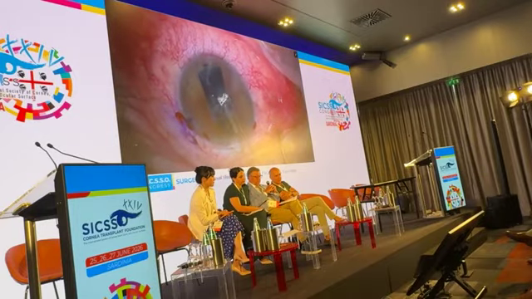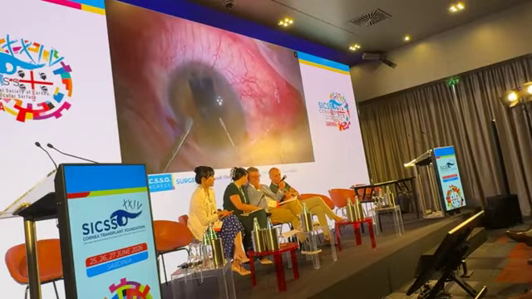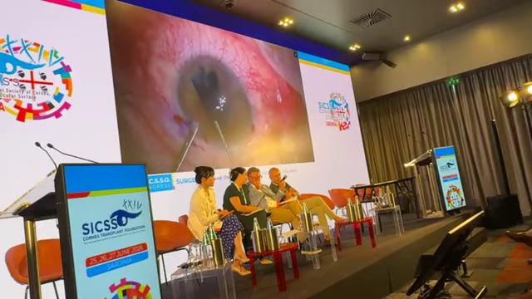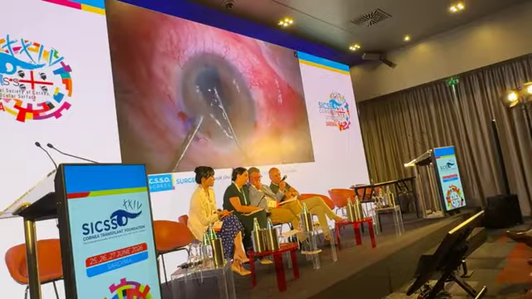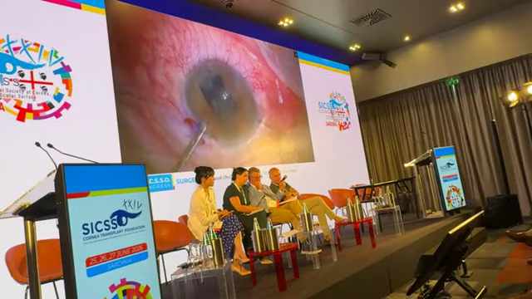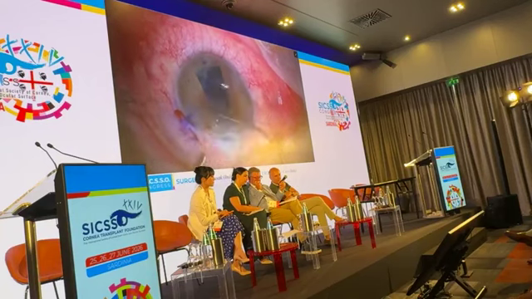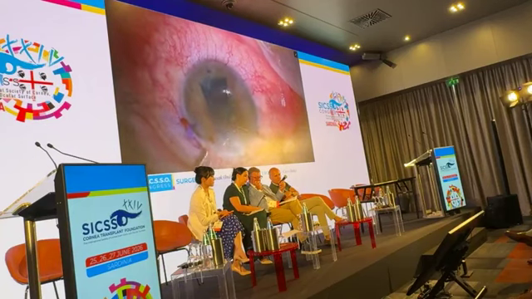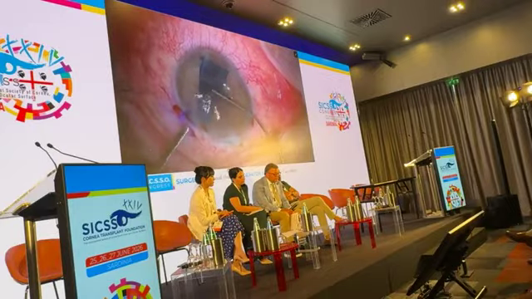And now he is performing the tapping maneuvers. Trying to keep the eye still, working with a shallow anterior chamber. And as you can see with this tapping, he's gently unfolding.